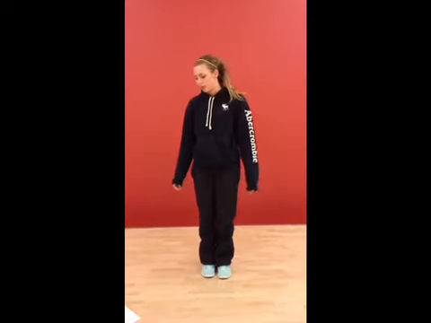Our movement mechanics class, first year of the personal fitness training program. Alright, so I'm going to start with the elevation of the scapula doing a shrug, and then depression of the scapula, which is in the sagittal plane, medial lateral axis.